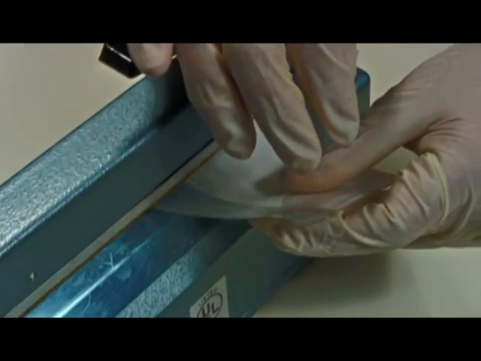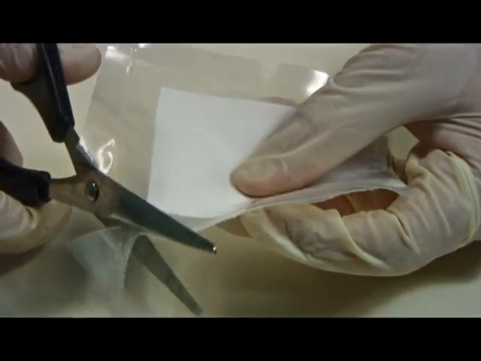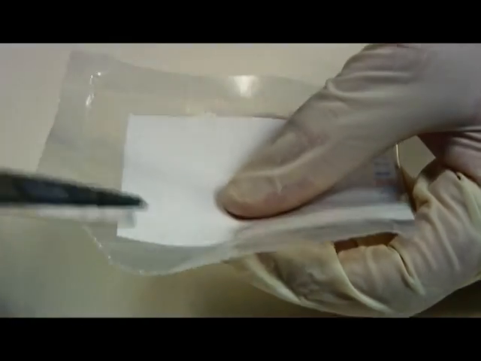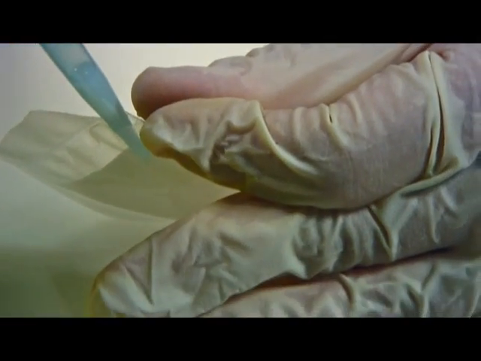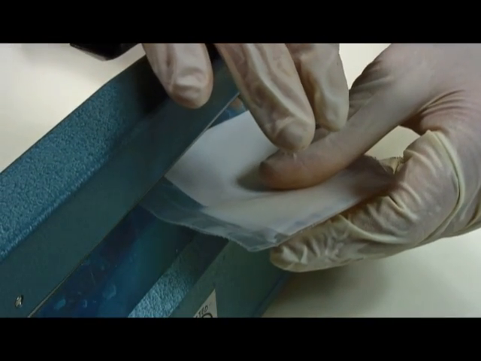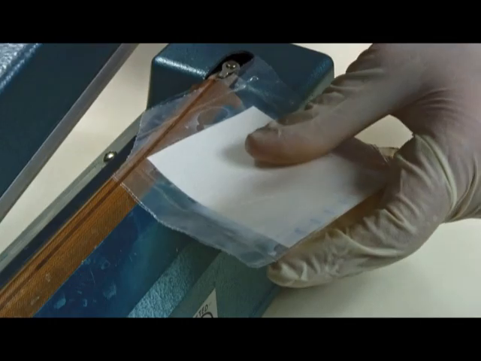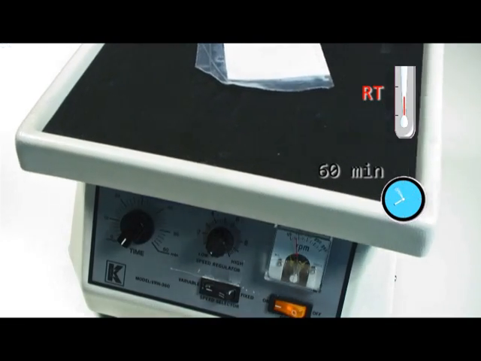Put the membrane in a plastic bag made with the sealer. Seal it completely. Then, with the scissors, cut a little hole to introduce the tips of the micropipette. Add the primary antibody into the plastic bag with a P1000. Seal the bag. Incubate it in an orbital shaker at room temperature for 60 minutes.